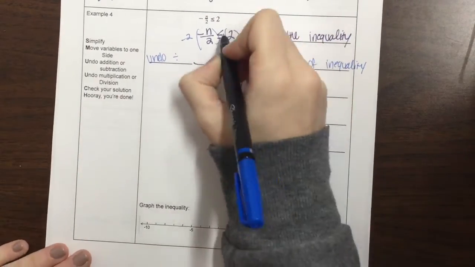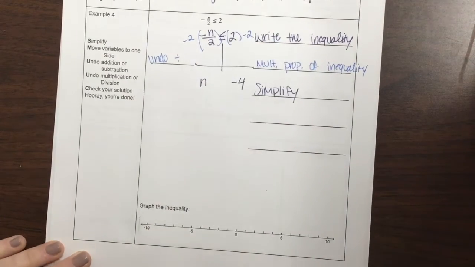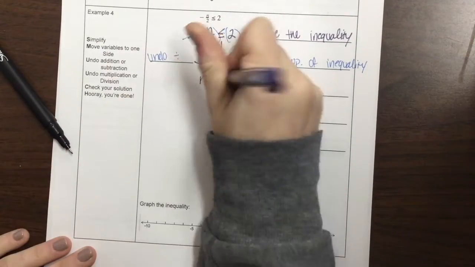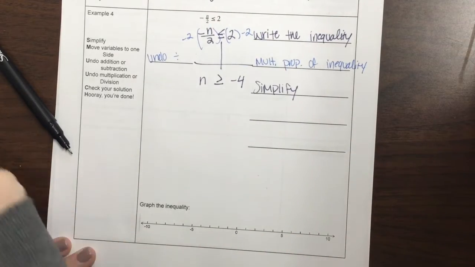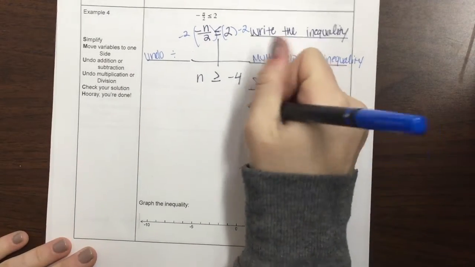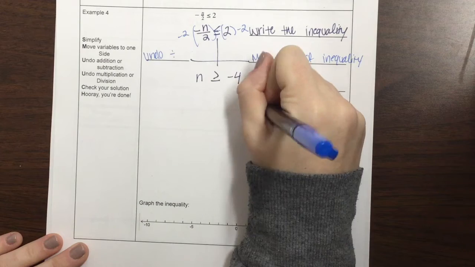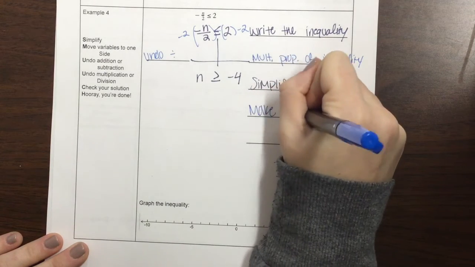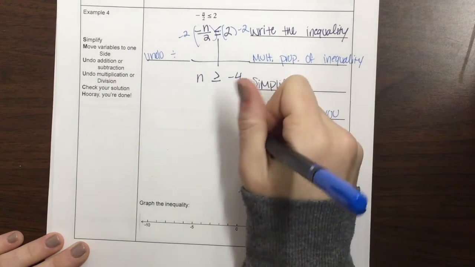Now if you look, it's now a less than or equal to sign. I need to flip it so that it's greater than or equal to. And that's what this step is here. Make sure you flipped the sign.